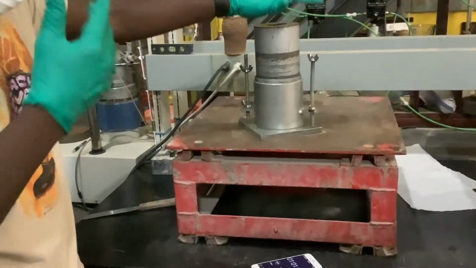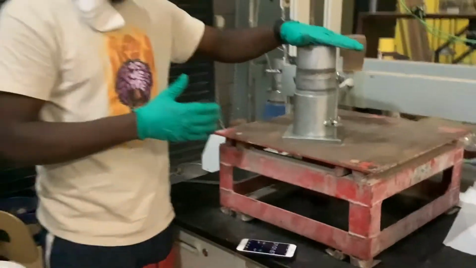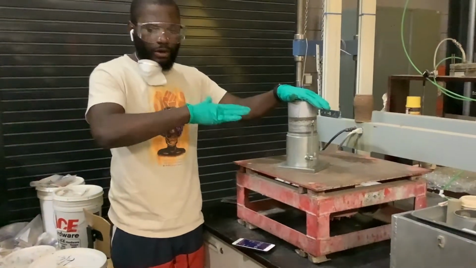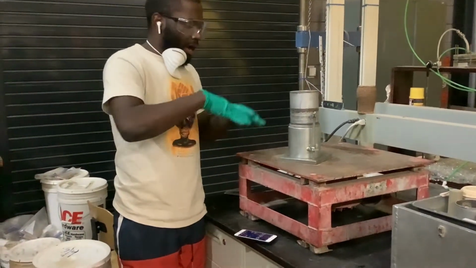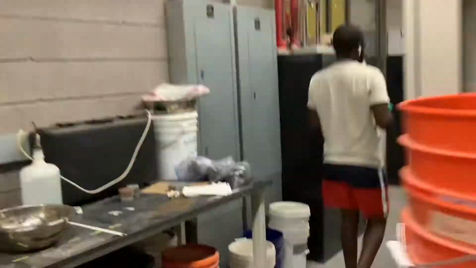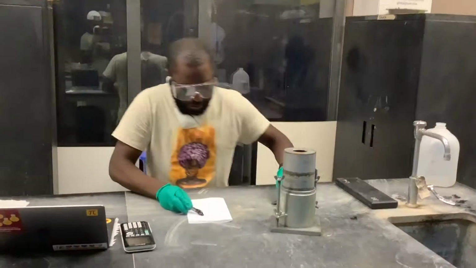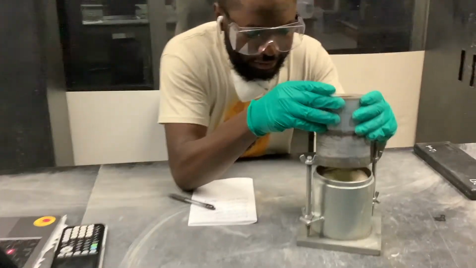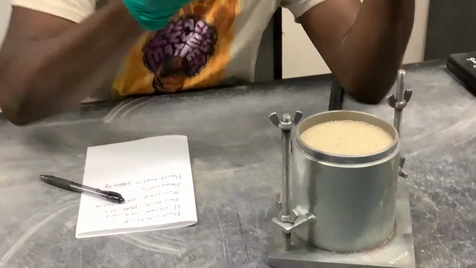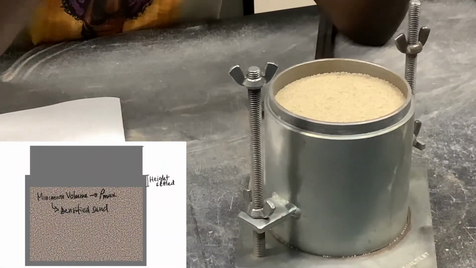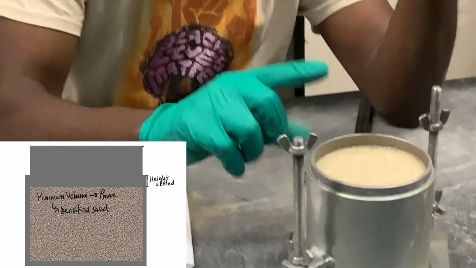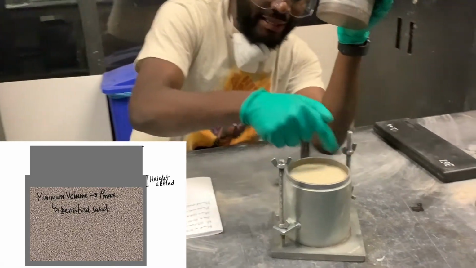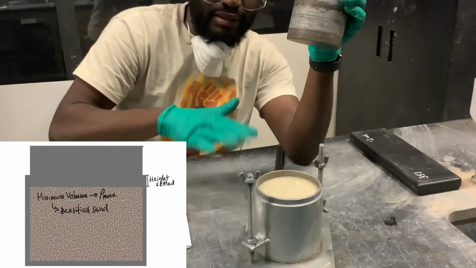Okay, after a minute we stop, and as you can see, I put my hand on top. The reason we put our hands on top is because we want the settlement to be uniform around the mold. If you get closer, we see that our volume has reduced a little bit. This is our minimum volume that's going to give us the maximum density of the soil. But then we want to know the height, how much has settled.